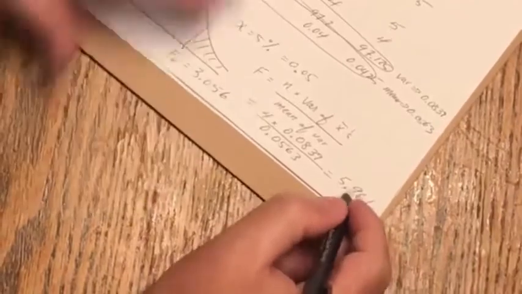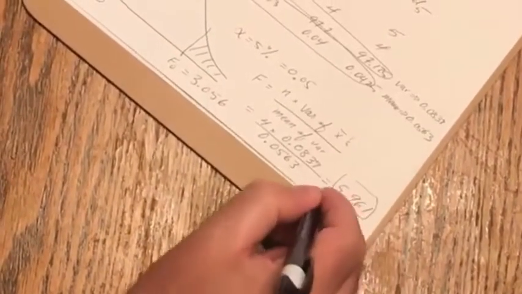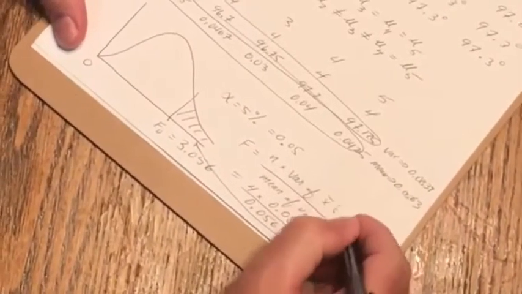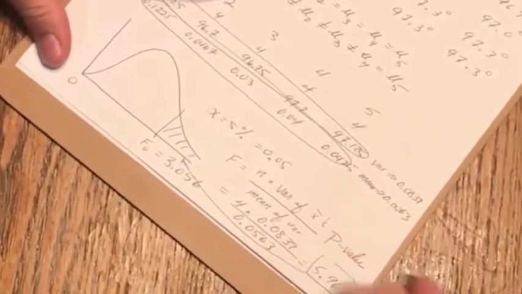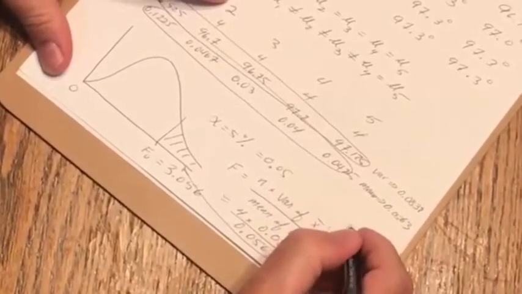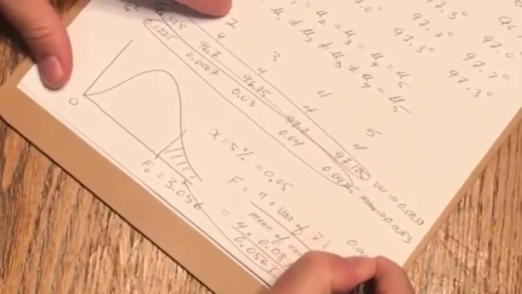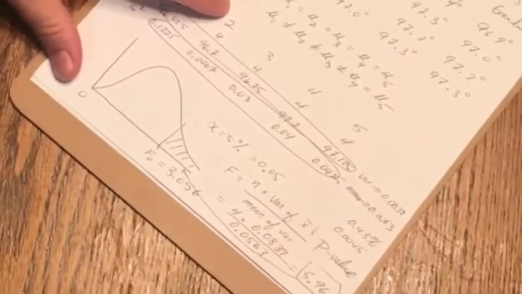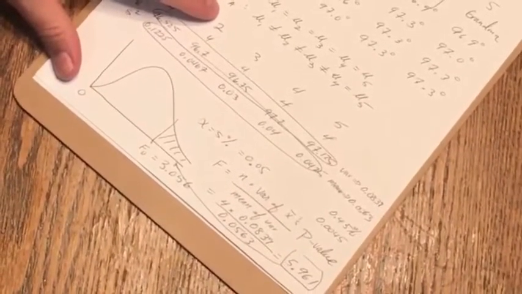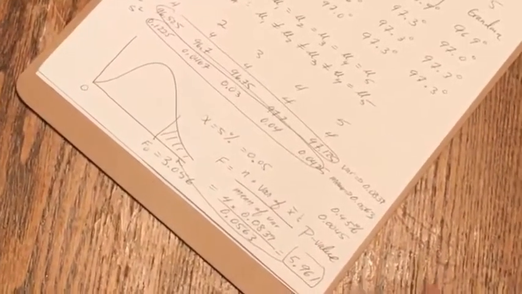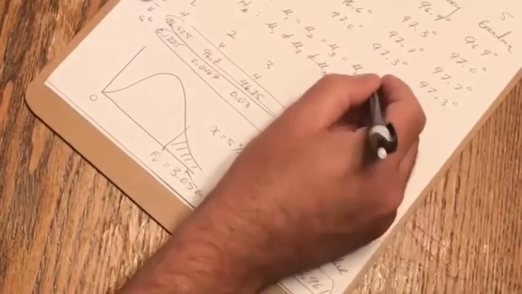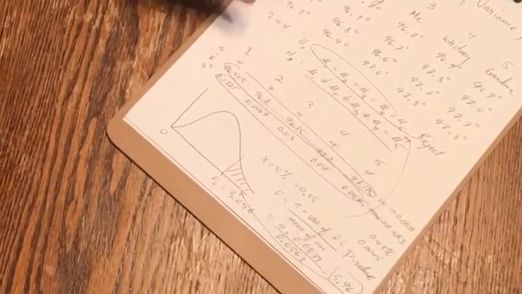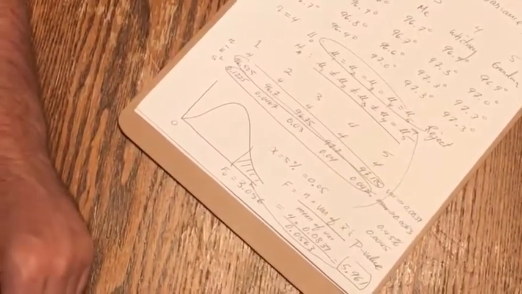5.961. So this number is from our data, and it's in the rejection region here. By the way, the p-value for that turns out to be 0.0045, or 0.45%. That's definitely significant, and that would prove a rejection of the null hypothesis. So we can reject this, and thus it proves that our temperatures on average are not all the same.